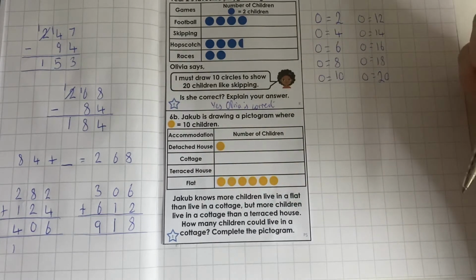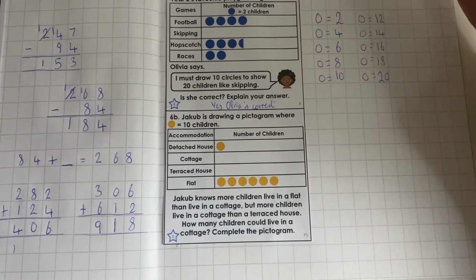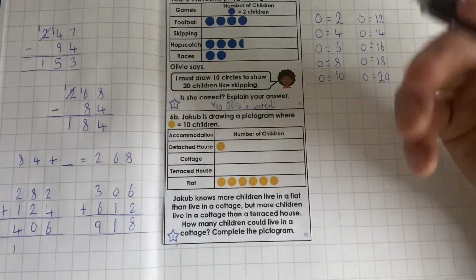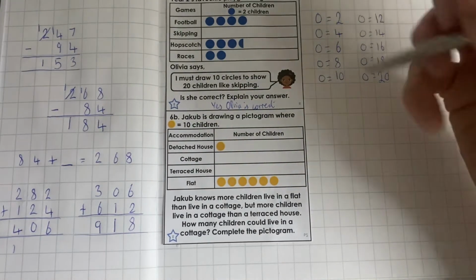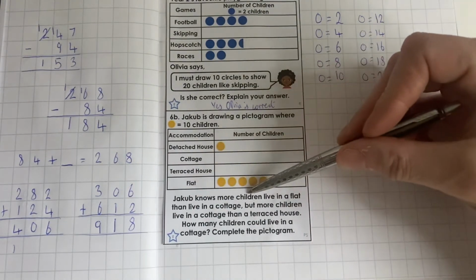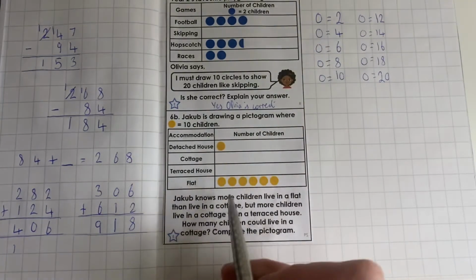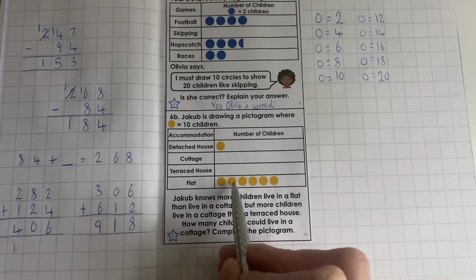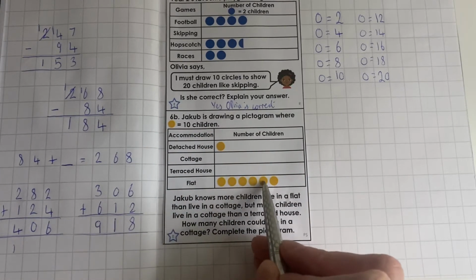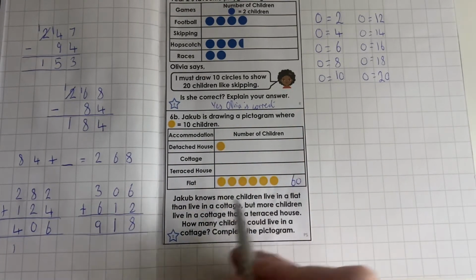Complete the pictogram. Now the answer could vary, but we need to use a clue to work out what the possible answers could be. So we'll go back through our statement and highlight the key information. Jacob knows more children live in a flat than live in a cottage. So if we work out this value here, remember each circle is worth 10 children: 10, 20, 30, 40, 50, 60. And he says more children live in a flat than in a cottage.